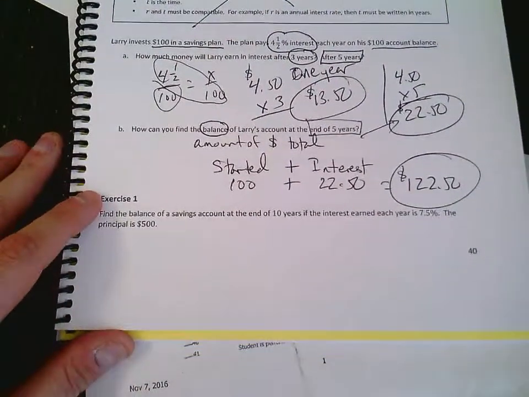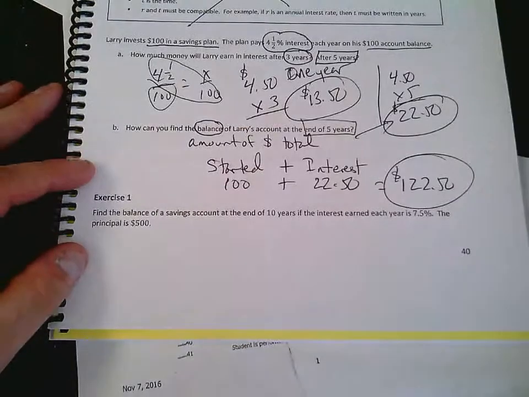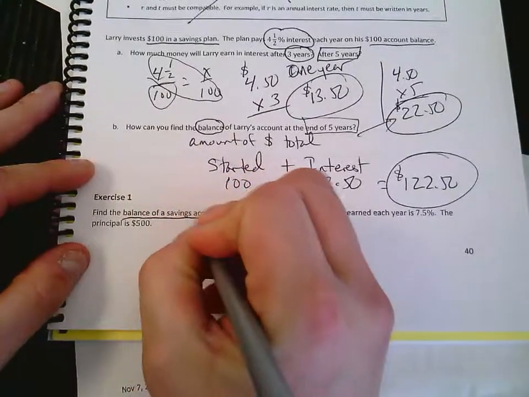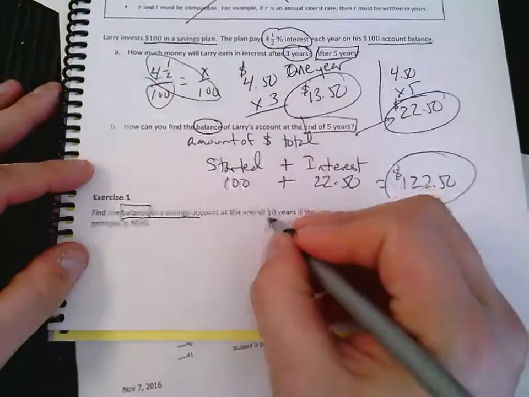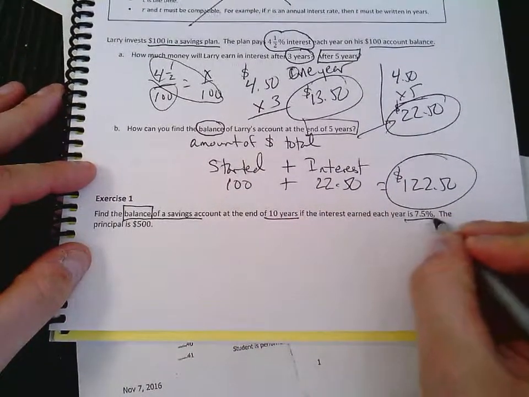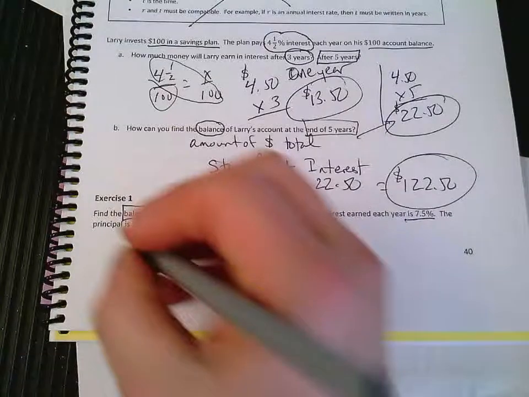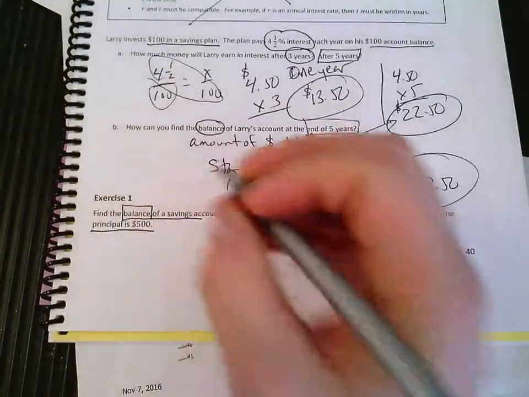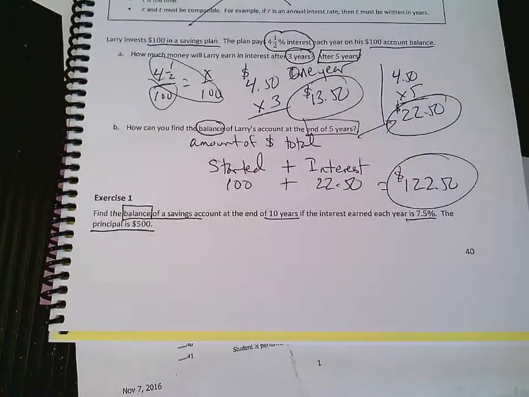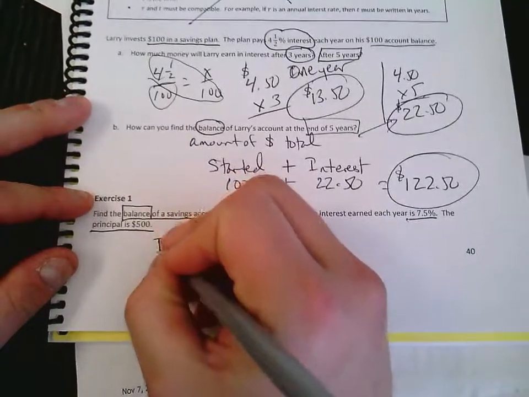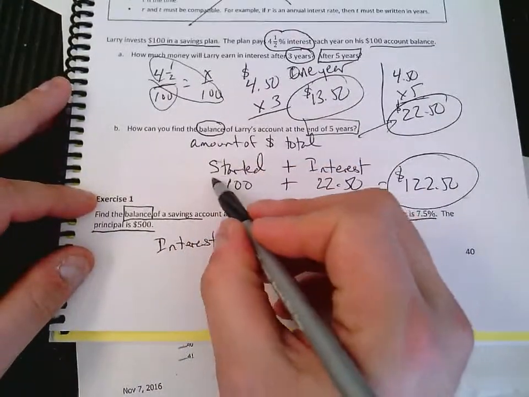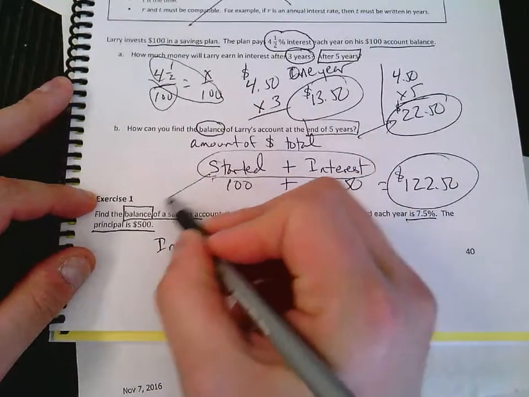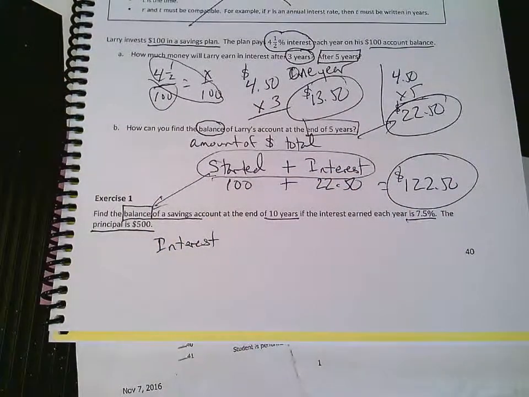All right, let's look at the next exercise and start one from the beginning. Find the balance of a savings account. You see that word balance. At the end of 10 years, interest is 7.5%. The principal is $500. So let's start by first finding the interest, because the balance is what you started with plus the interest. So we have to find the interest.